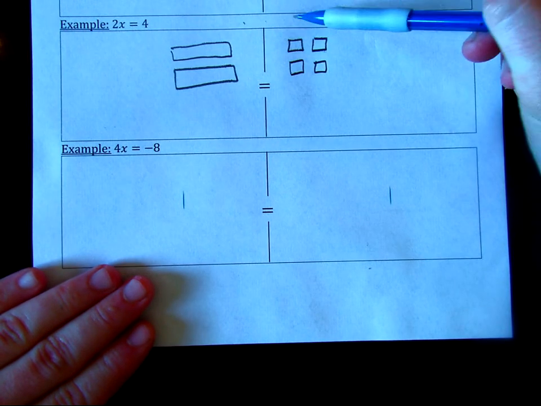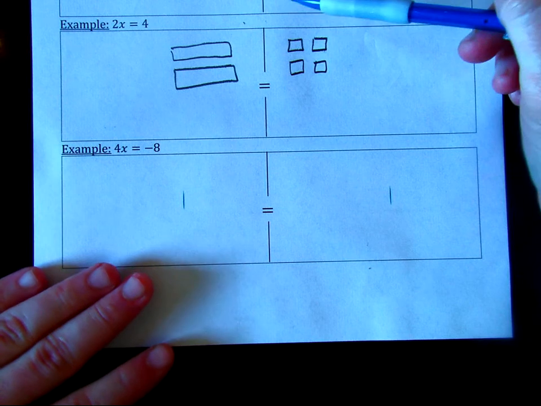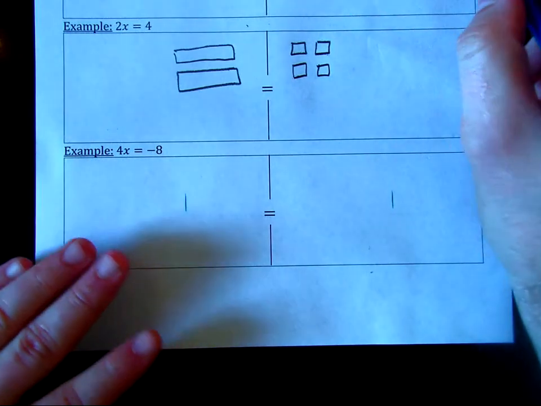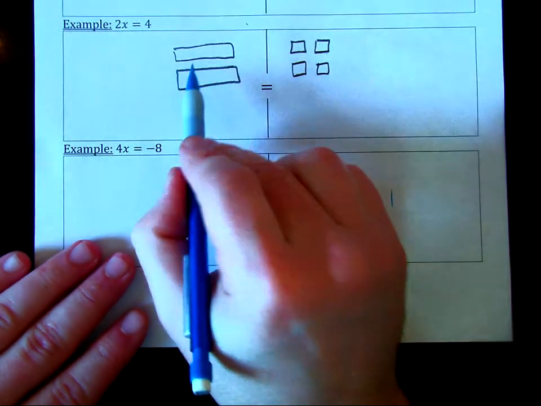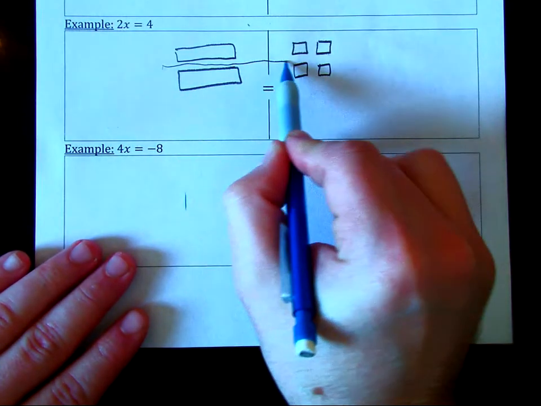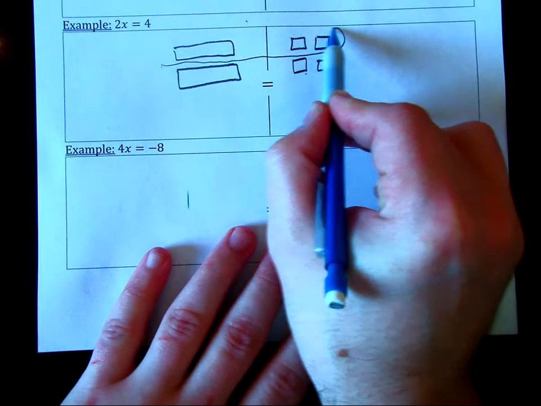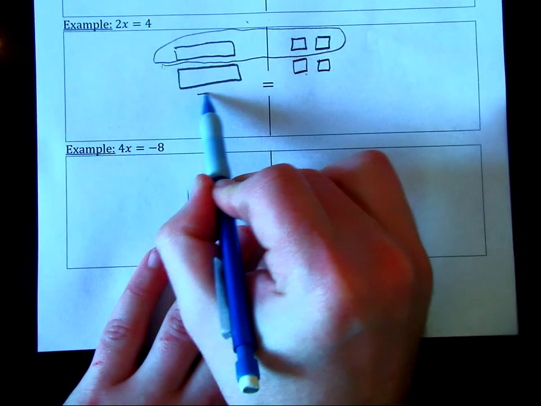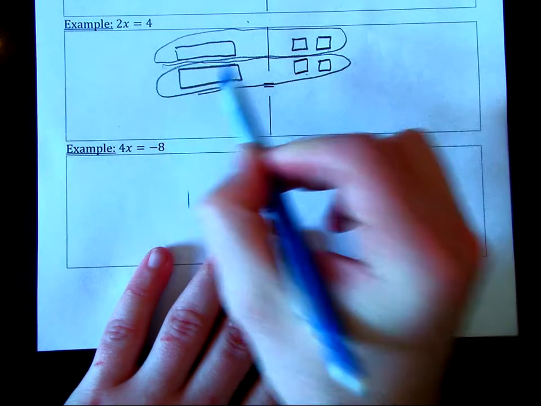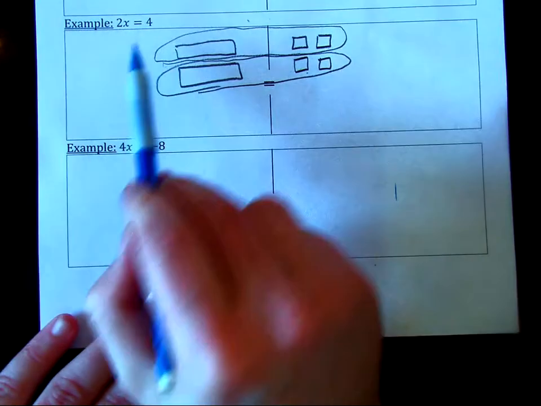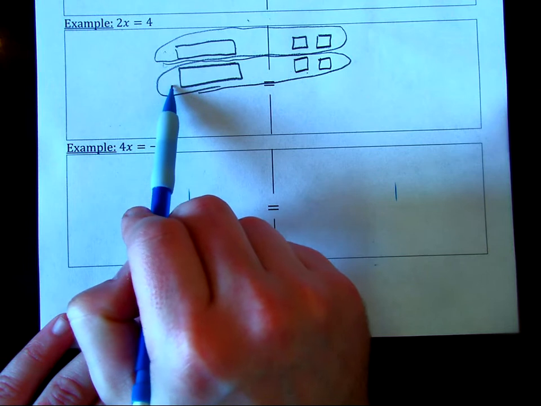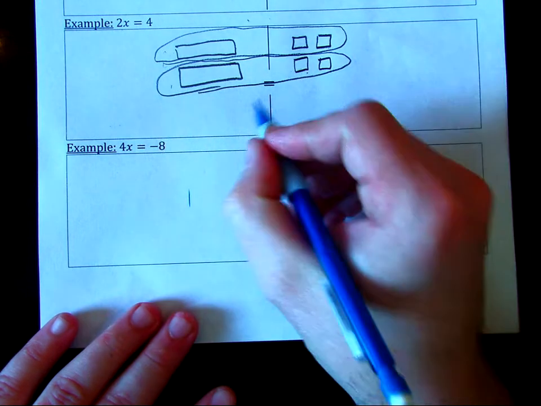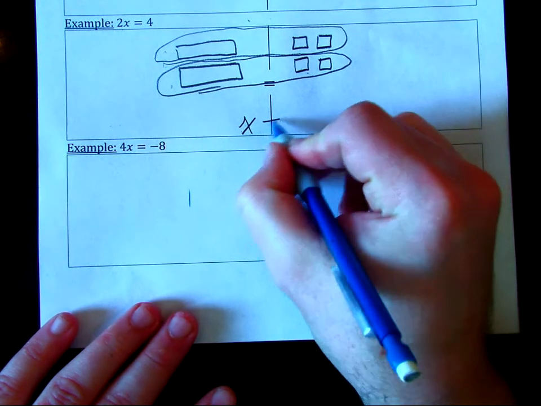The way to show division is you can just kind of circle your groups. So I can say, okay, well, this is one equal group, and that's another equal group. Essentially what I'm doing is I'm dividing both sides into 2. I have 2 groups. I divided both by 2, so I have x equals 2.